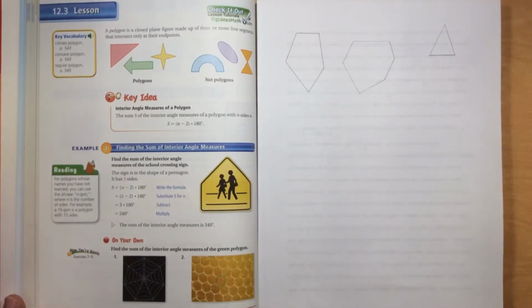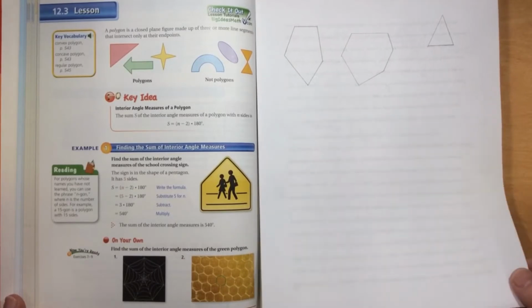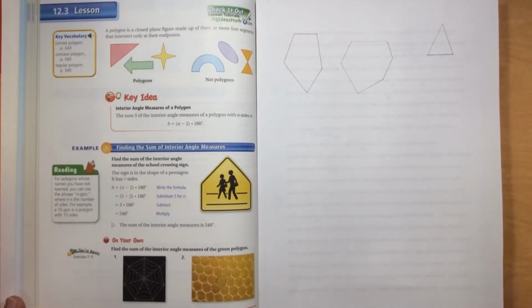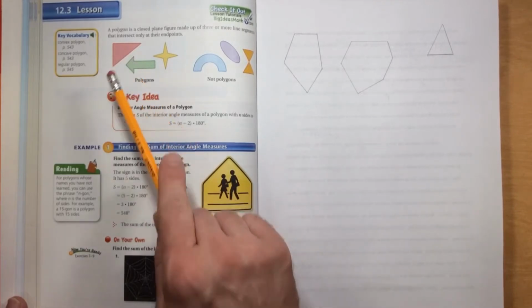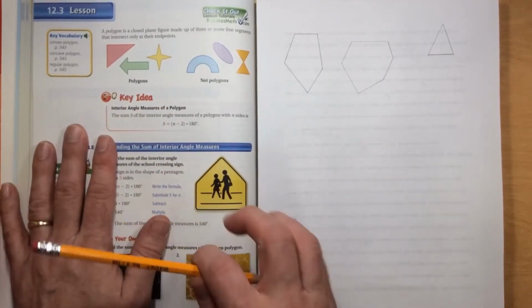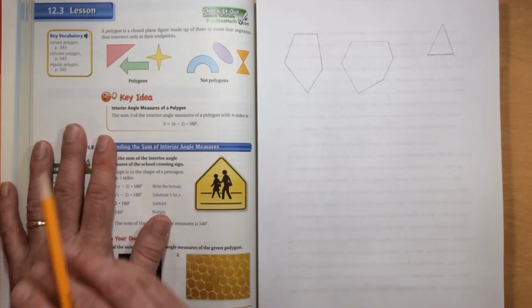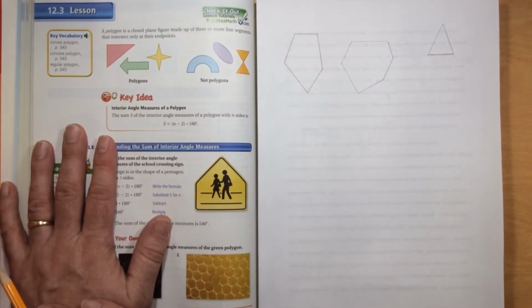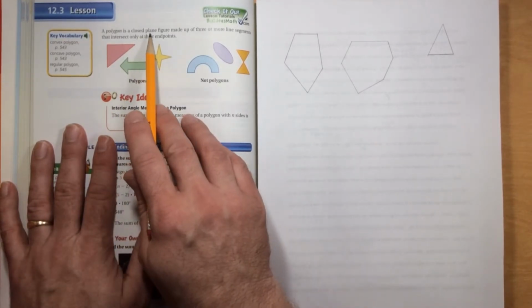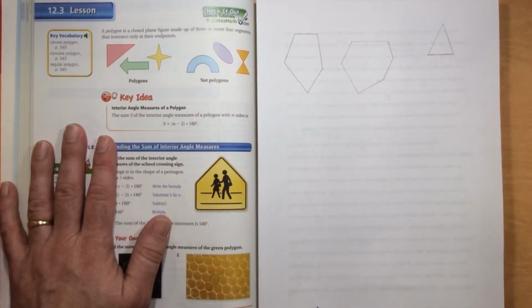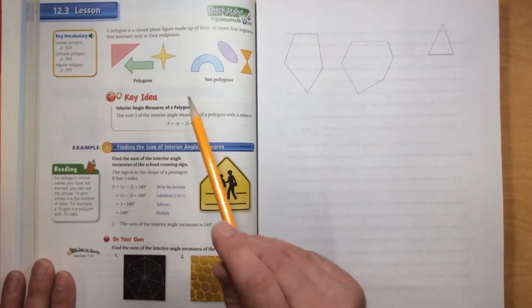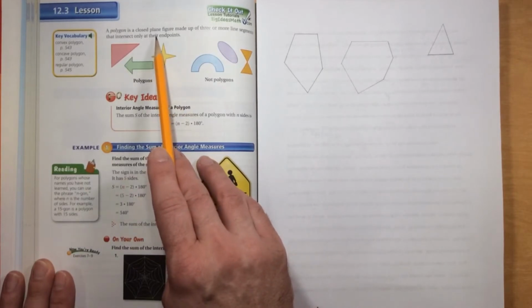Boys and girls, this is lesson 12.3, and it is page 544 in your textbook. It starts with: a polygon is a closed plane figure, and it doesn't mean plain like, oh, it's just ordinary and dressed so drably. A plane figure means it's all in one plane, and remember, a plane is like a flat surface. All of the geometry we're talking about this year is planar geometry, so it's always in a plane.